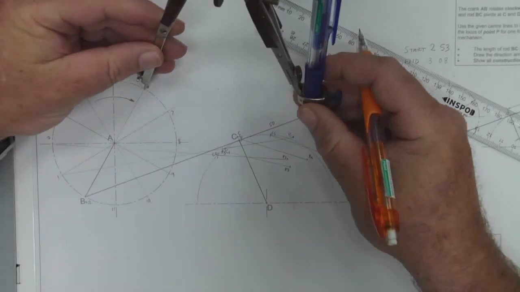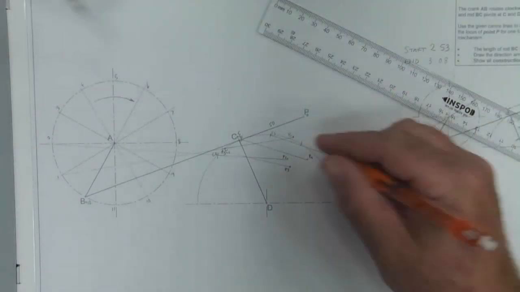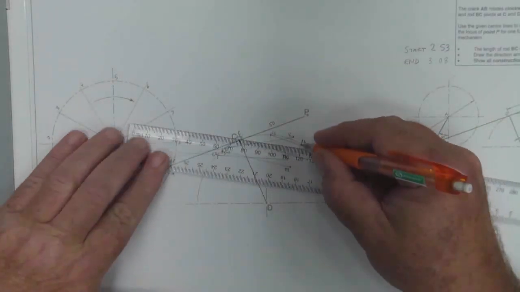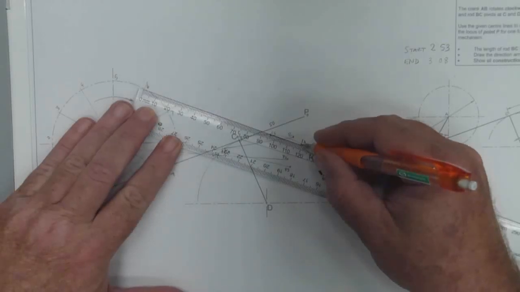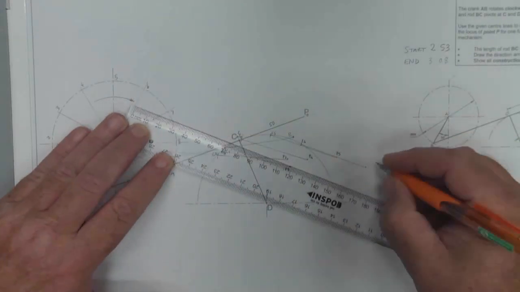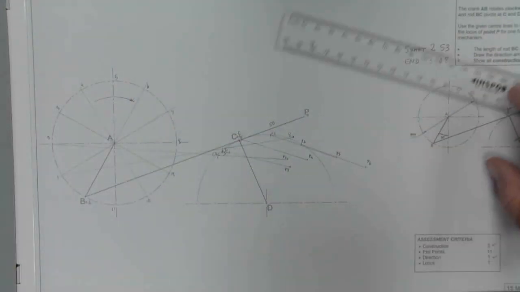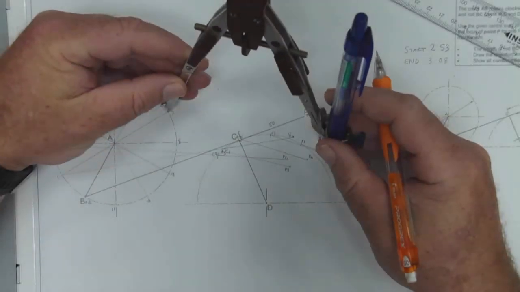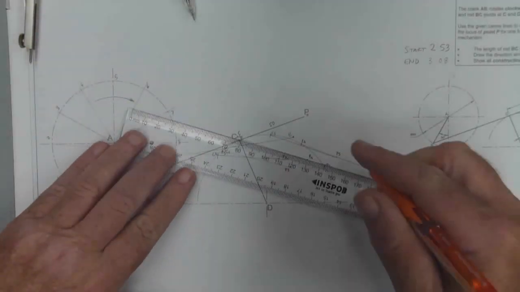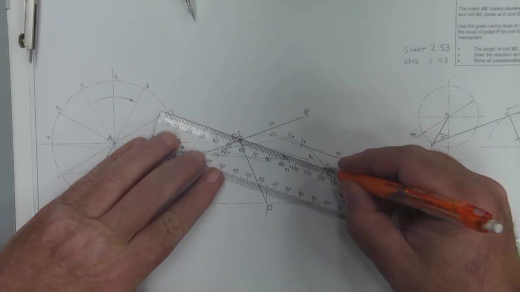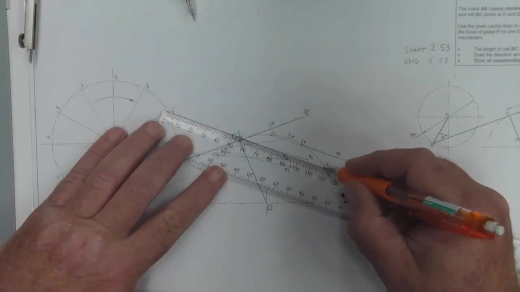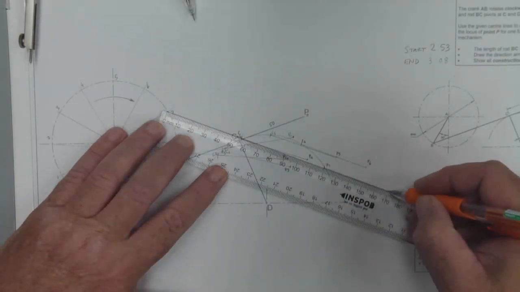Next I go to point 6, mark off. There is point C6, line up C6 with B6 and extend that line 50, and there is P6. 7, here's P7, line it up with B7 and extend that line 50.